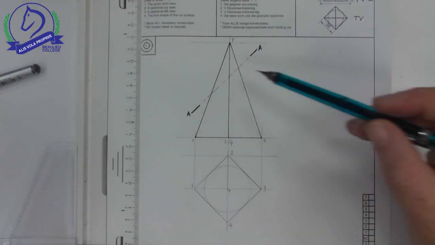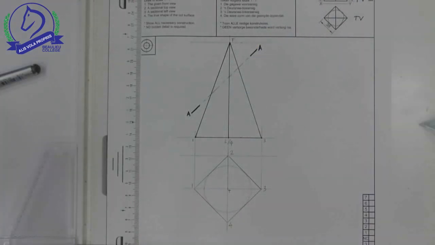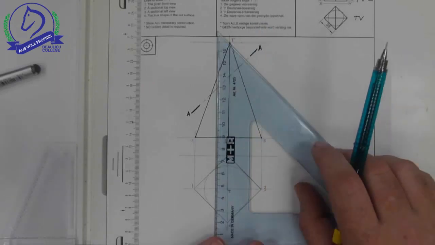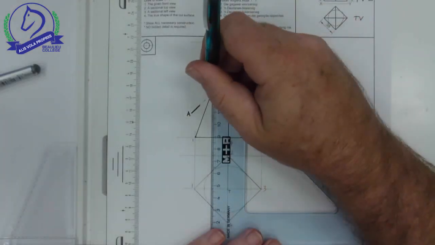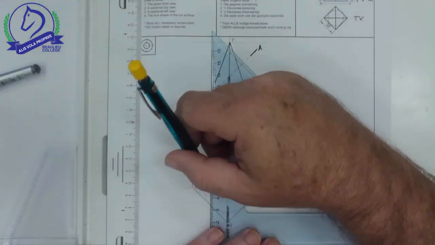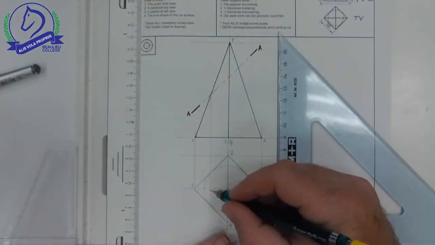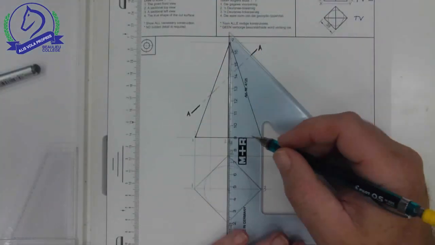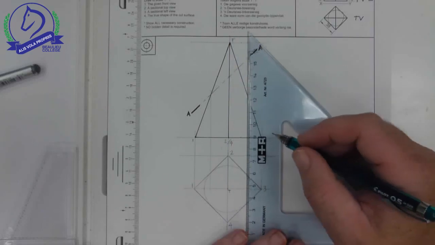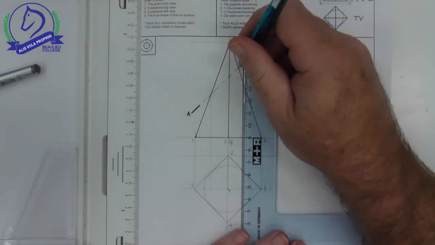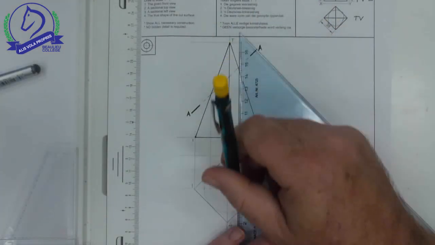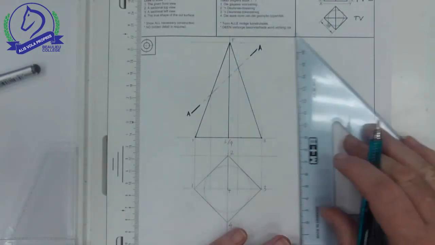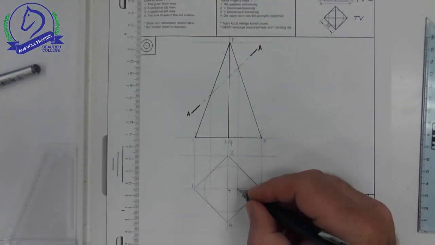So I can find point 1. There is the cutting plane, so I can project the line down. This is going to give me the edge for my first point. I can't find point 2 and 4 because it's on that vertical line. Point 3 I can find because it's going to be this edge here. Okay, so I've got 2 of my points.